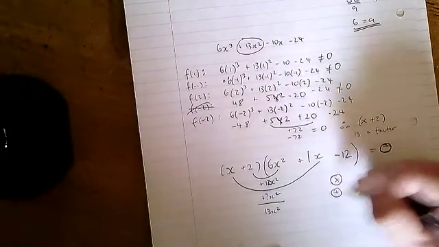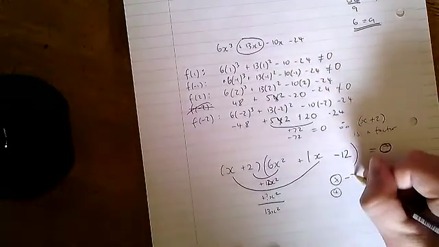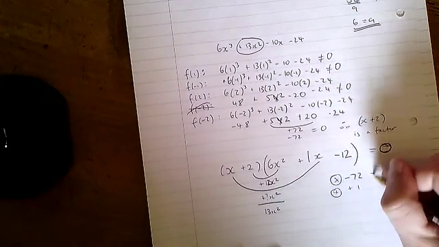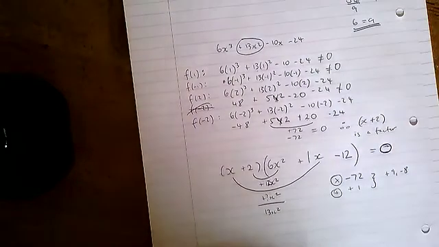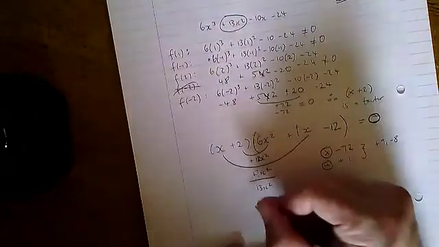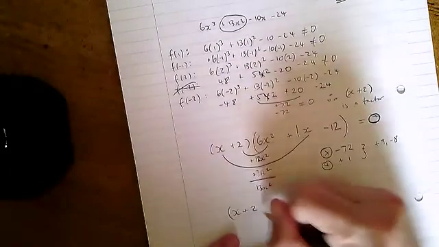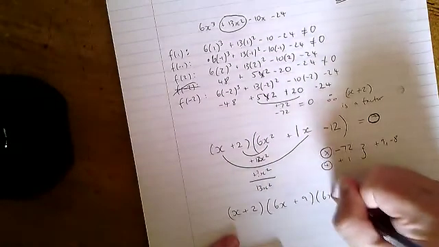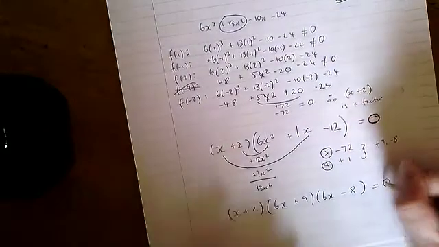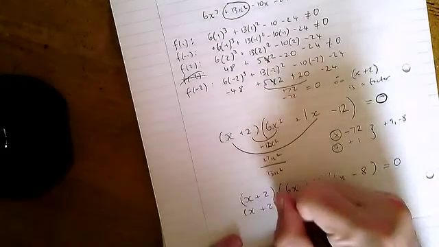And then we've got to factorise it. So 6 times minus 12 is minus 72, and they add up to plus 1. I already know that, it just came to me very quickly. Minus 8 and plus 9. So I'm now going to get x plus 2, and then 6x plus 9, and then 6x minus 8 equals 0. Not fully factorised yet.